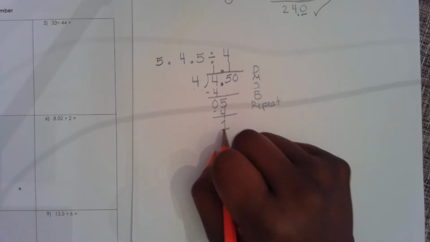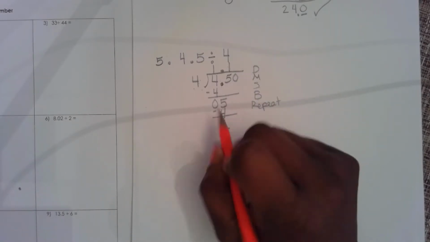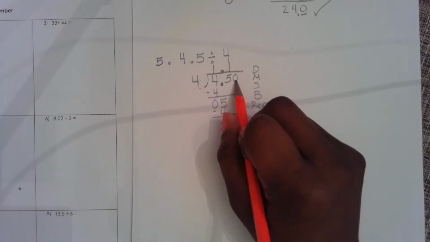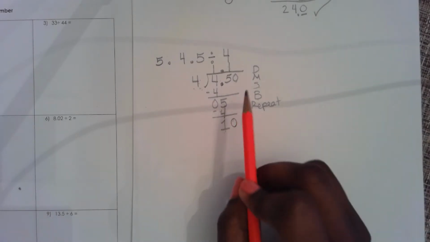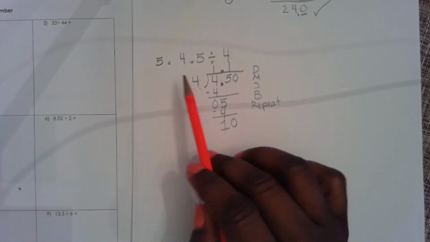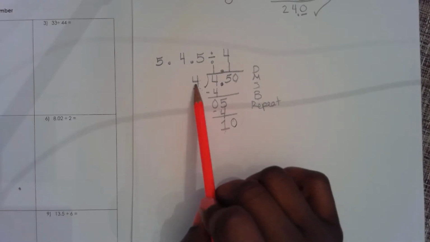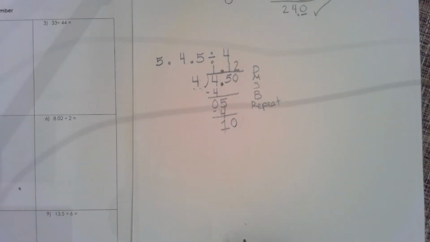Well, first let me ask you this. Sorry, let me go back. Before I place that 0, I need to say to myself, 1 cannot be divided by 4. So that's why I place my 0 there. But if I bring down my 0, I have 10 divided by 4. How many times can 4 go into 10? Well, I know 4 times 2 is 8, so I'm going to say 2 times.